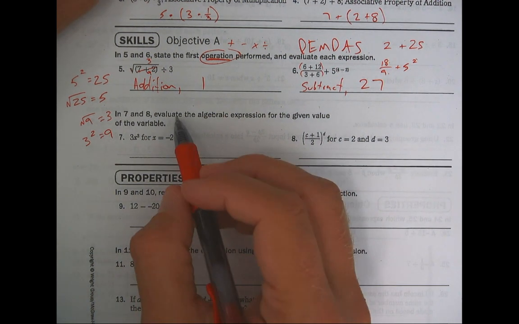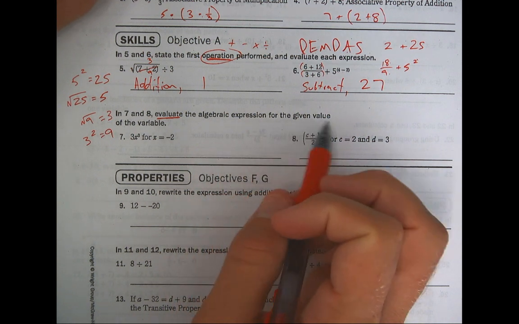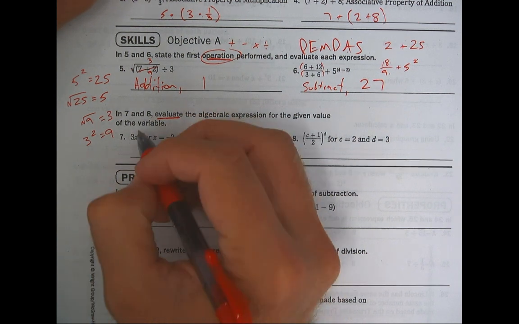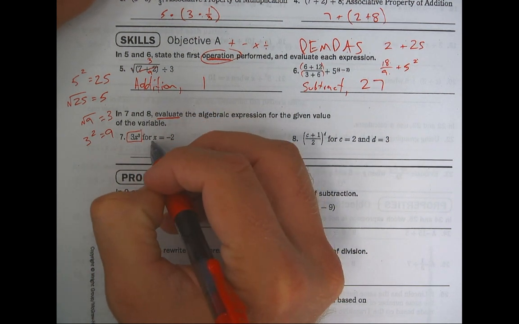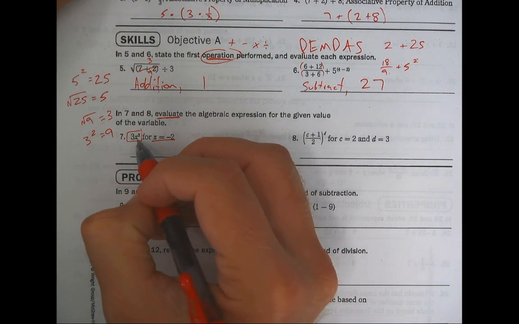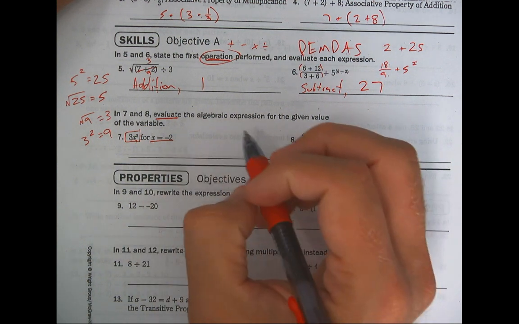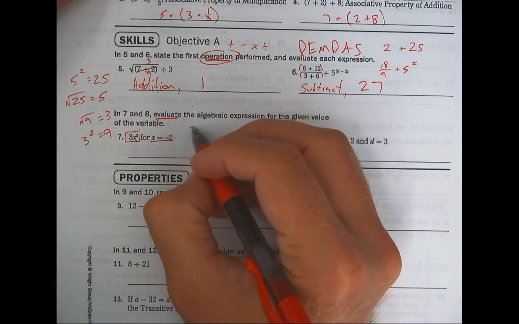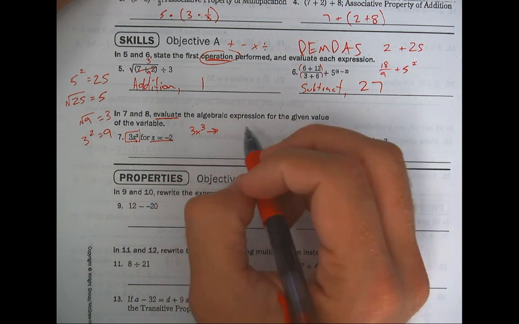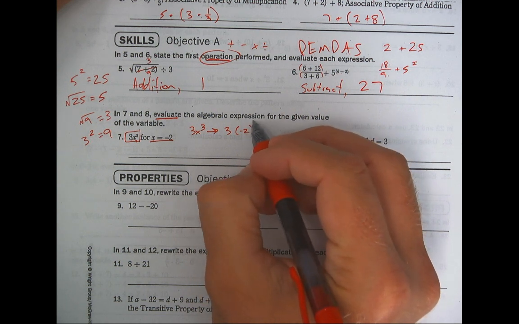Okay, number 7, evaluate, which basically just means solve the algebraic expression for the given value of the variable. So it's just a fancy way of saying solve this for this. So when x equals -2, what is this value? So you're going to rewrite this, but with -2 plugged in for x. So the problem is 3x to the third. We're going to rewrite it with -2 in there for x. So 3 (-2) raised to the third.